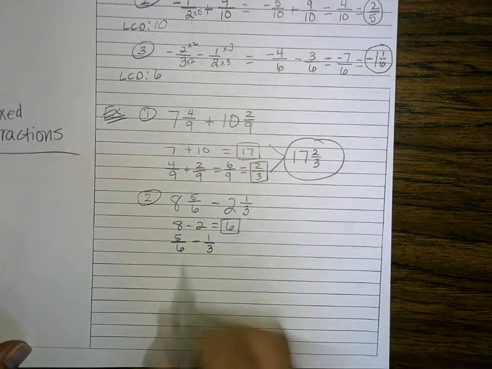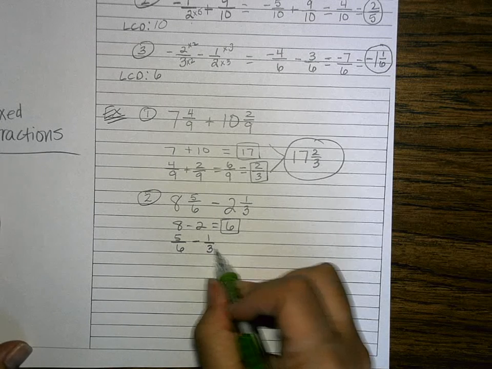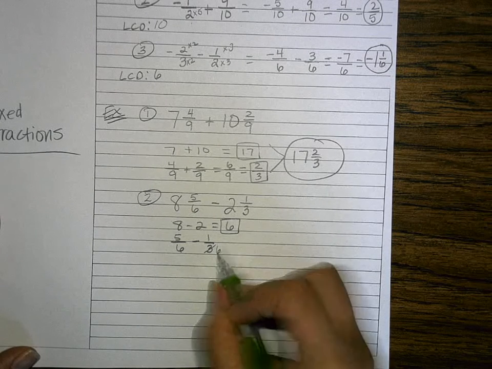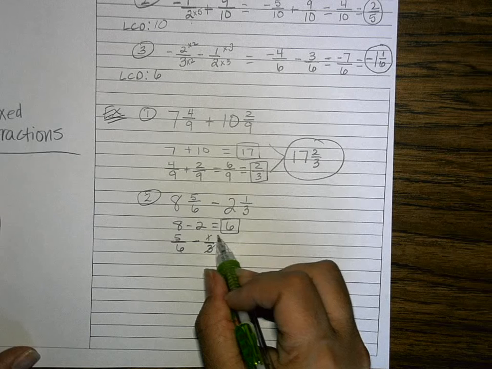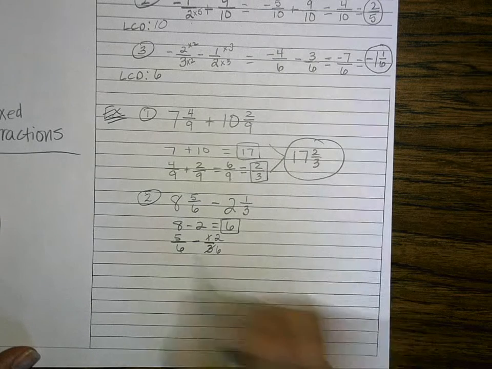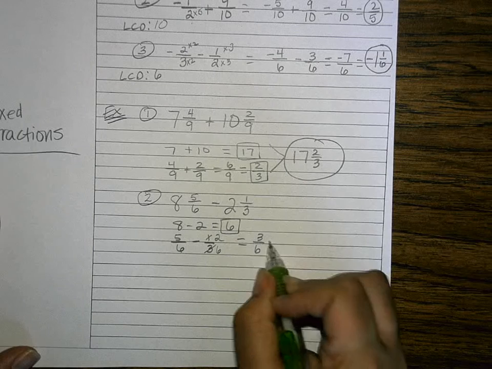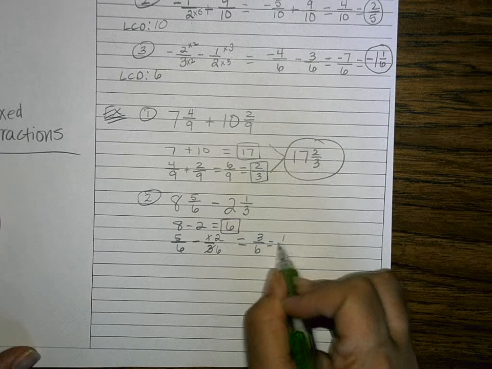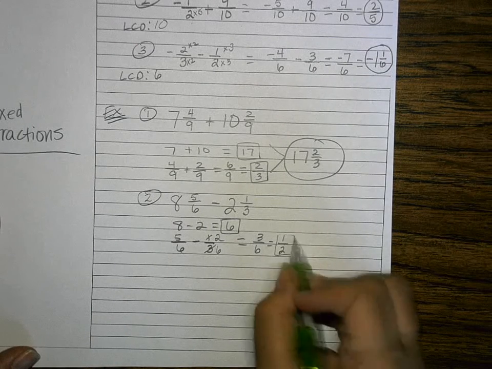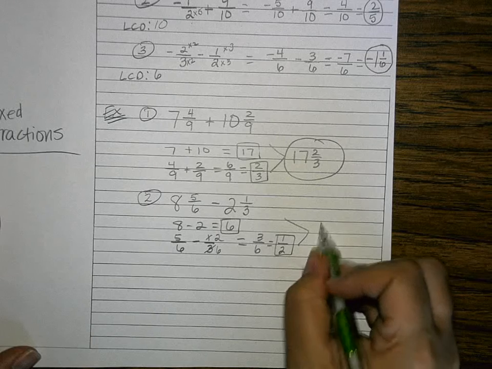I need an LCD there, right? 6. So I'm going to change this to 6, and I'm multiplying by 2, so I'm just going to change that to 2. So 5 minus 2 is 3, and 3/6 is 1/2. Combine the two, I have 6 1/2.